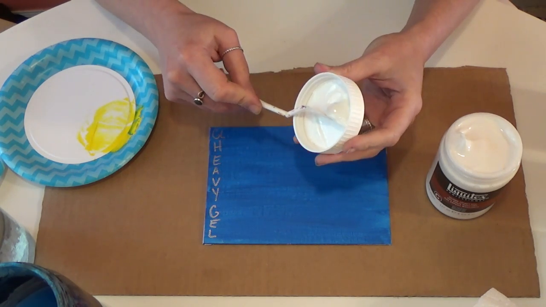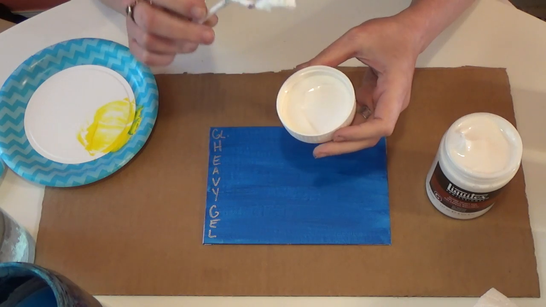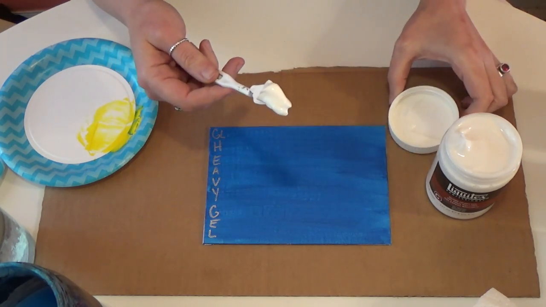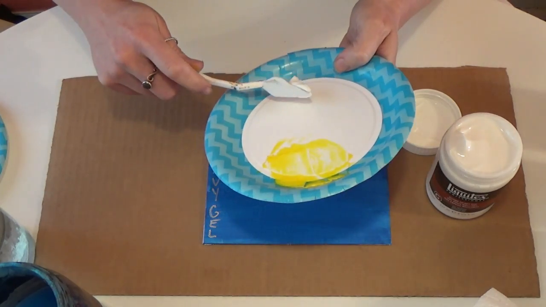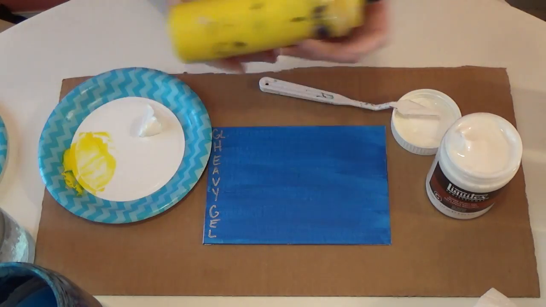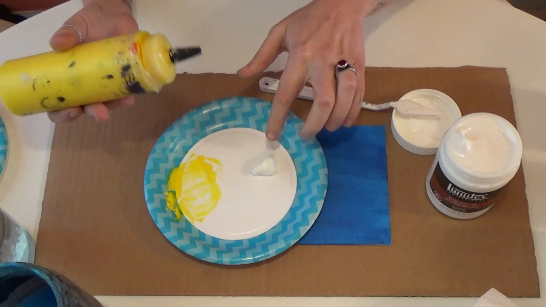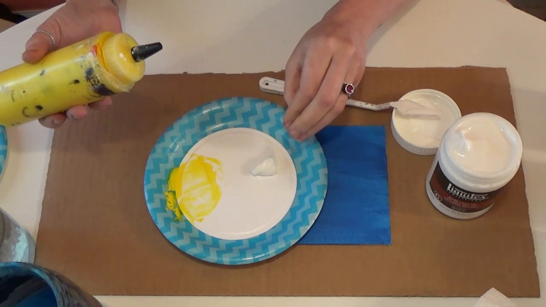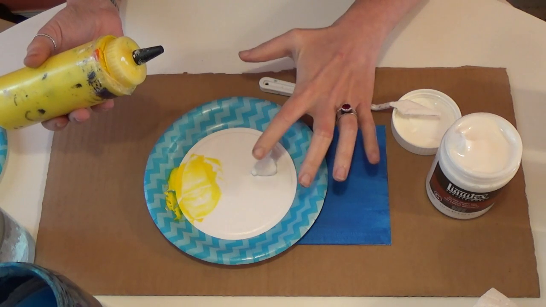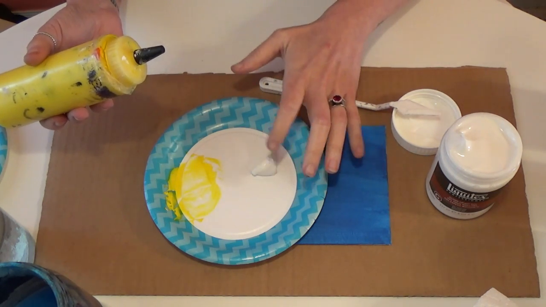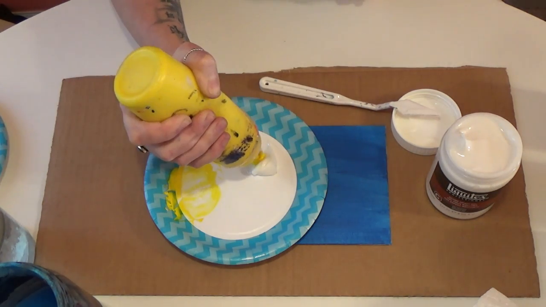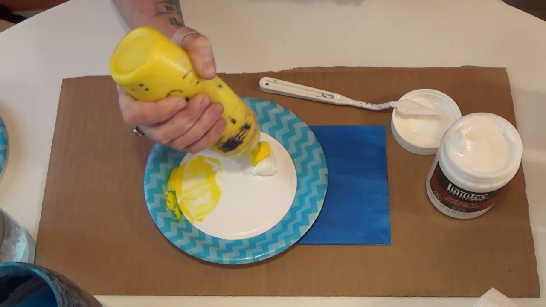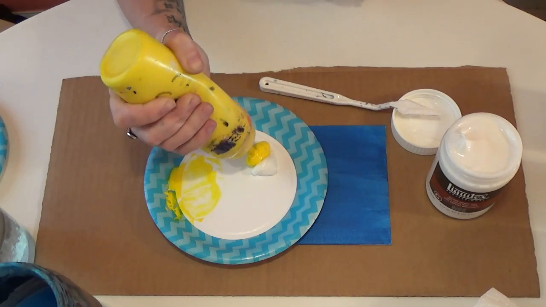So we're gonna take some of this off of here, and it's a lot heavier. It's a very, very firm gel. So let's mix some yellow paint with it. And again, with this one, the heavier you apply it, the more translucent it's gonna be, meaning it won't be completely transparent. You'll get a little bit of an opacity to it. So I'm gonna mix an even amount of yellow paint in here. And again, this is just the Liquitex Basics yellow.